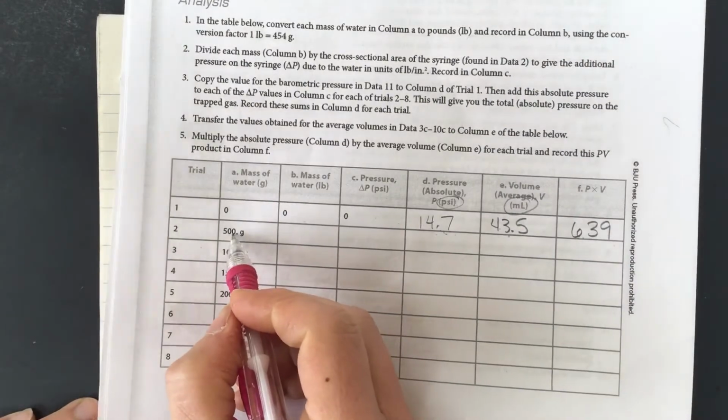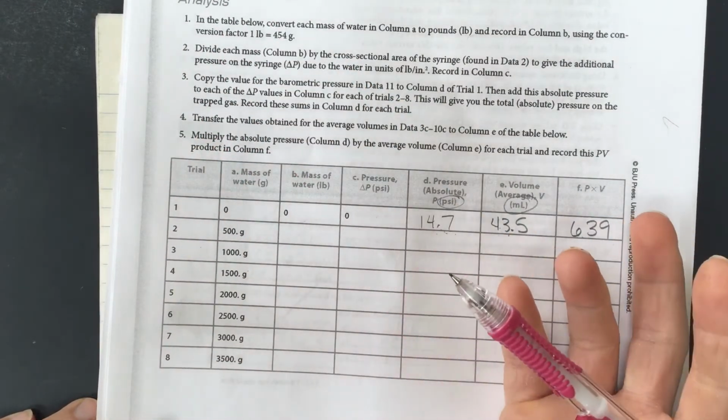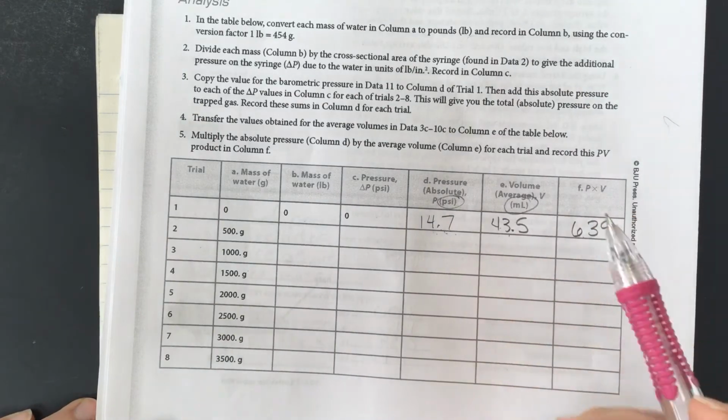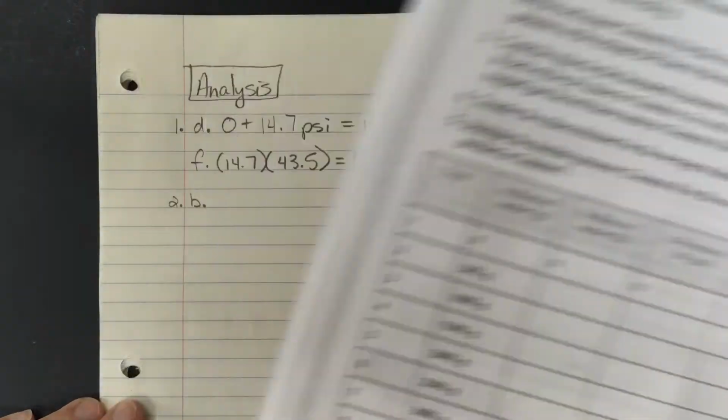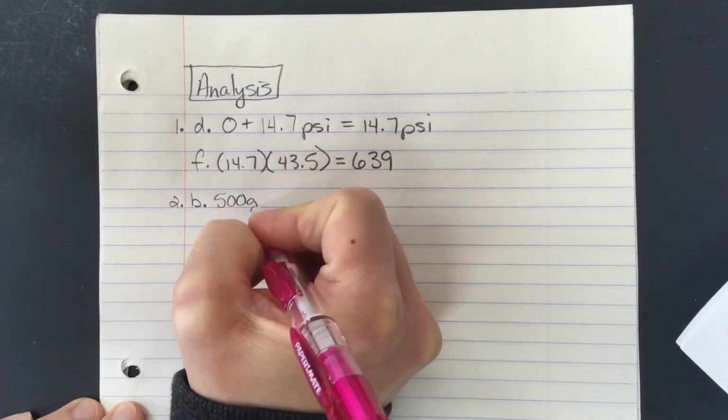So my mass is 500 grams. I had 500 milliliters of water. The reason it's 500 grams is because the density of water is 1. So its volume and its mass are the same. So I write 500 grams.